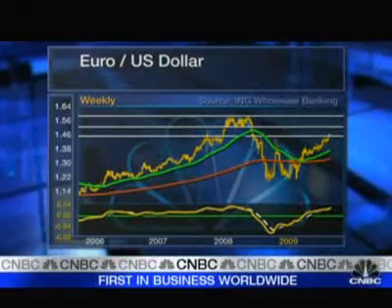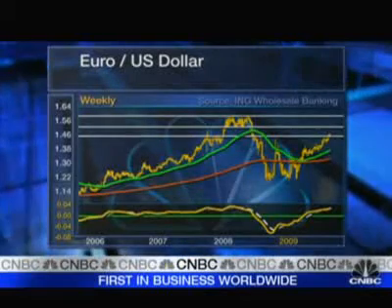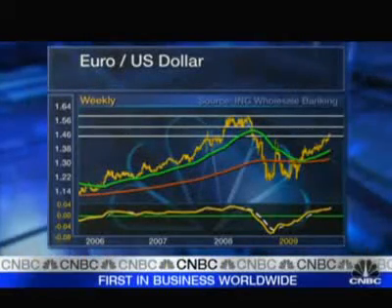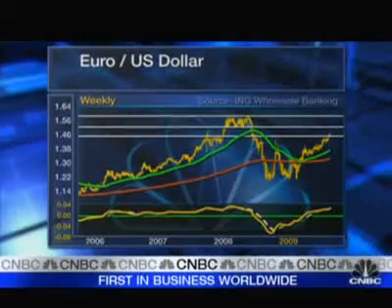And it's highly interesting because there's still a high correlation between a higher euro and higher equity prices. So keep this in mind, please.